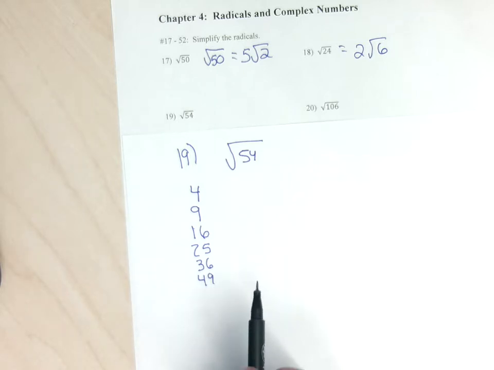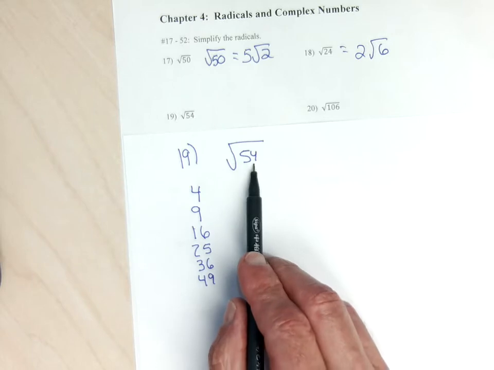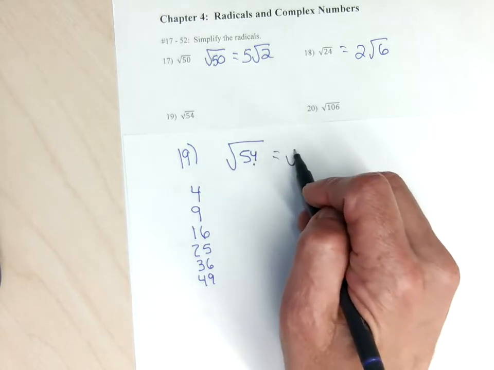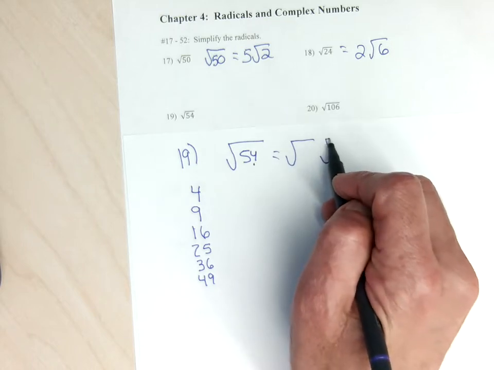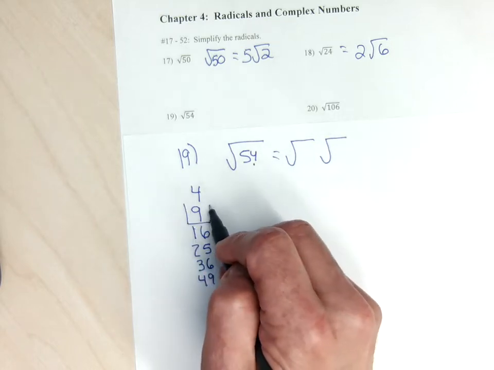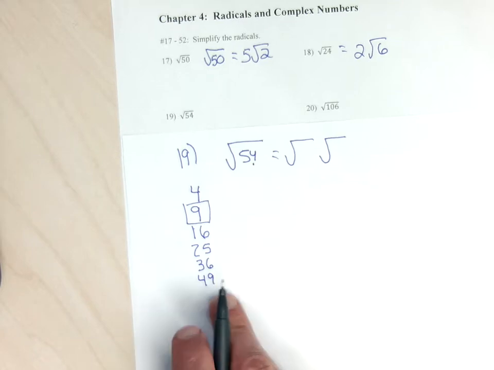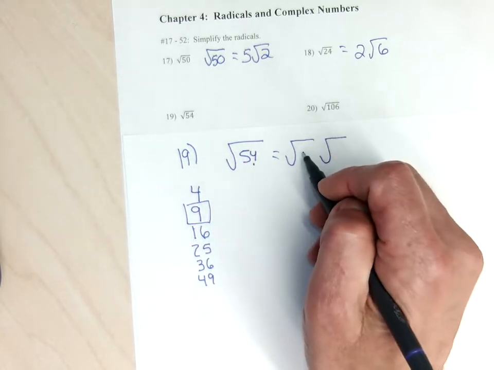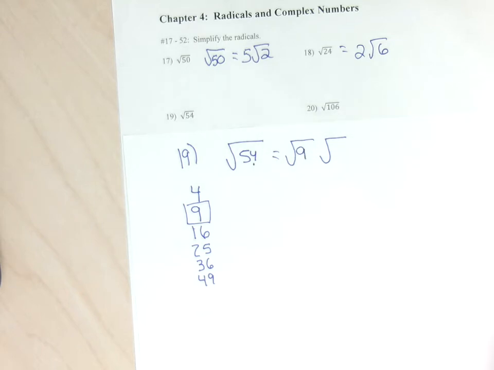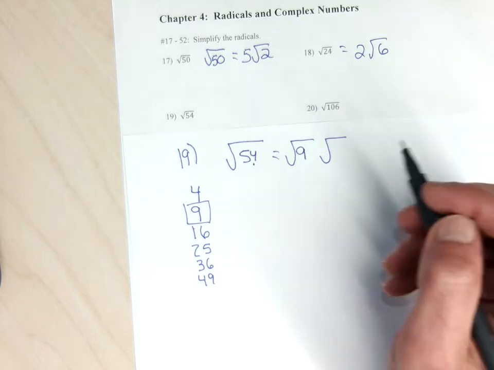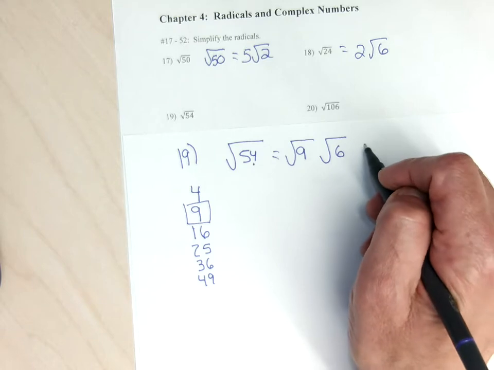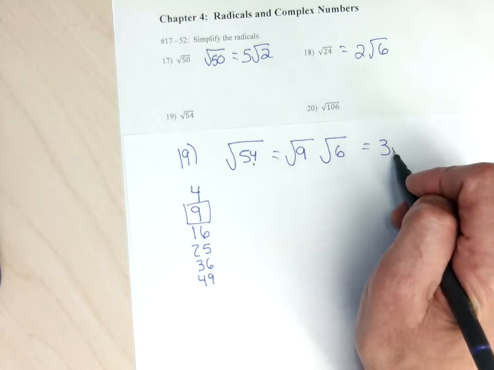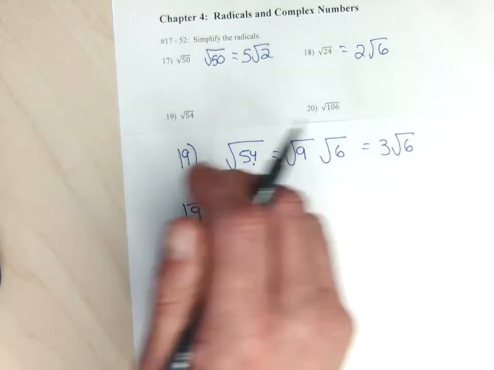If I could find the biggest number in this list that divides evenly into 54, I can break 54 up into 2 square roots being multiplied. And I know that this is the only number in the list that 54 divided by it is not a fraction. So I'm going to break up the square root of 54 into the square root of 9 times the square root of 6. I'll do the square root of 9, and I'll leave the square root of 6 alone.